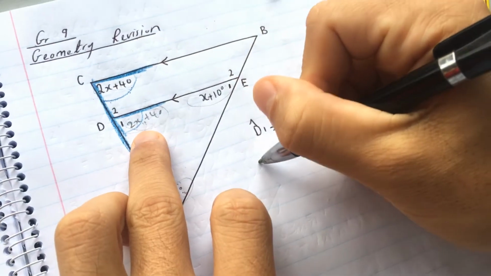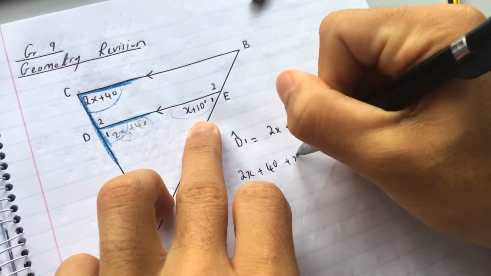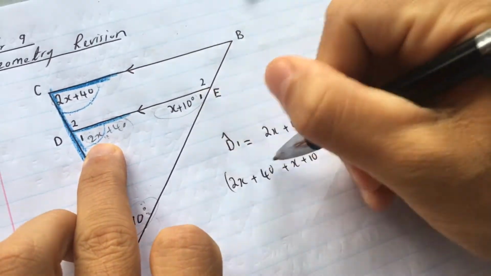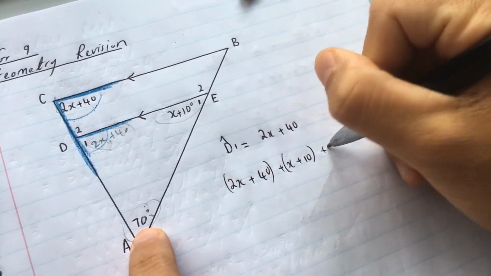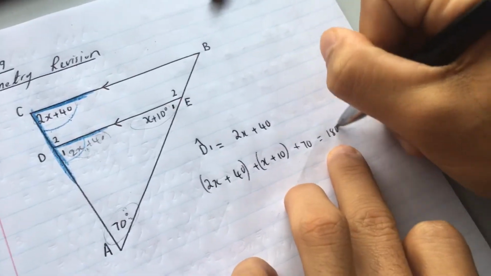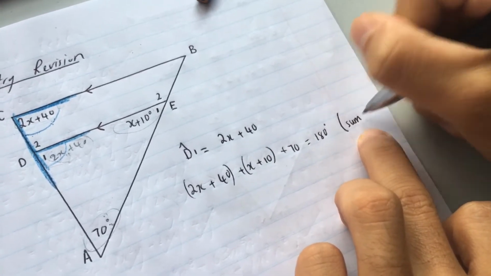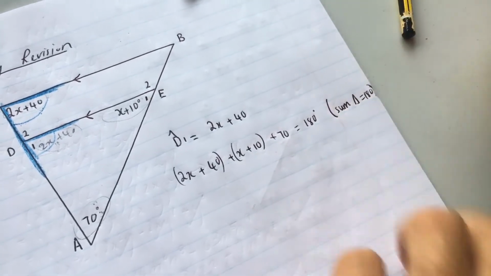So let's make an equation. You might have another way. Some of you kids will tell me there's an easier way. That's good for you, and I want to see how to do it. So it's that angle, I don't put brackets, I'm putting brackets to show you kids, plus that angle, plus that angle, must equal what? 180 degrees. And my reason? Sum of angles in a triangle equal 180. Remember, I'll make all my abbreviations.